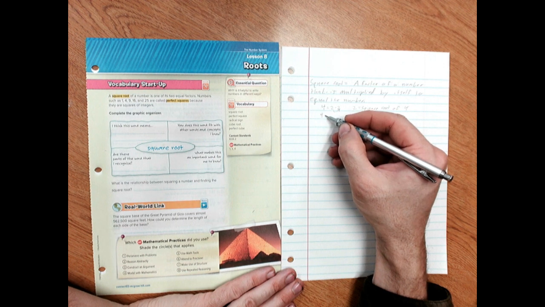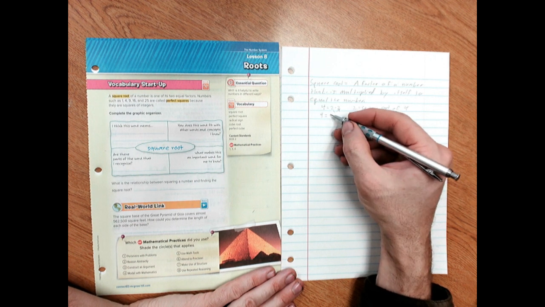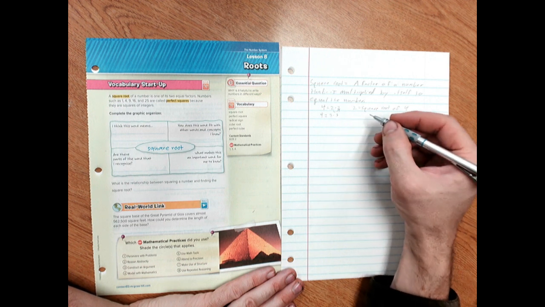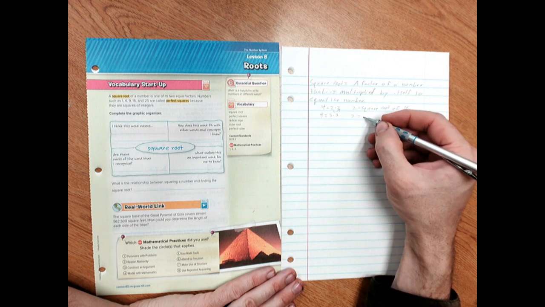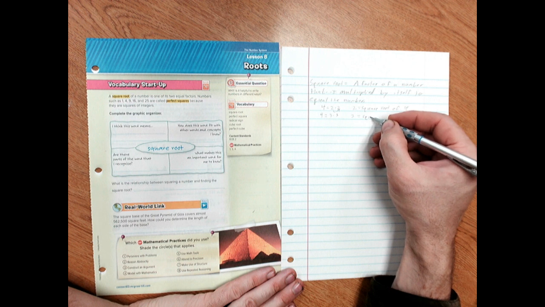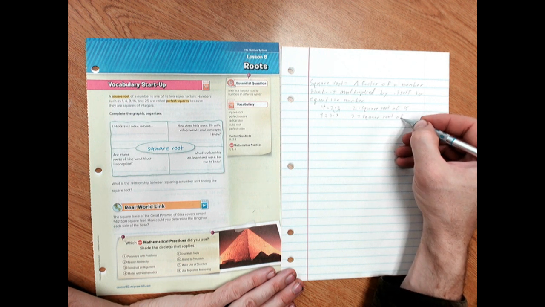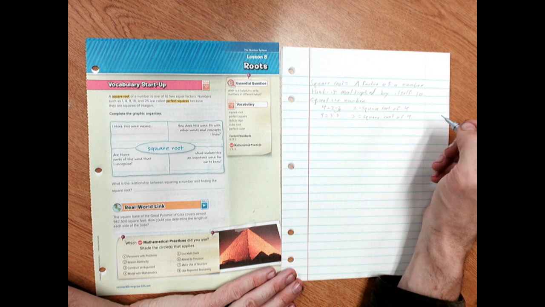For 9, factors of 9 are 3 times 3. So 3 equals the square root of 9.